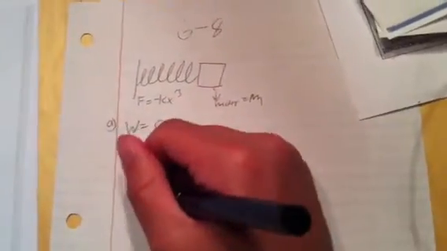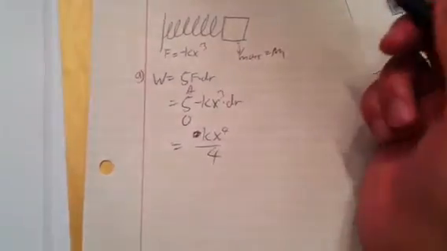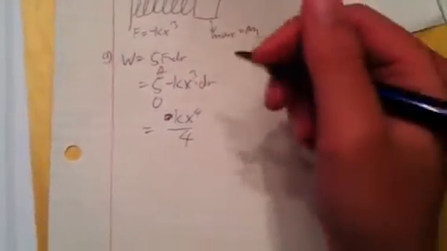So you would get negative k x to the fourth over 4, because that's what you integrated to get. This negative sign here doesn't really matter because it is a potential energy, and potential energy is always positive because it is a scalar quantity. So that's part A.